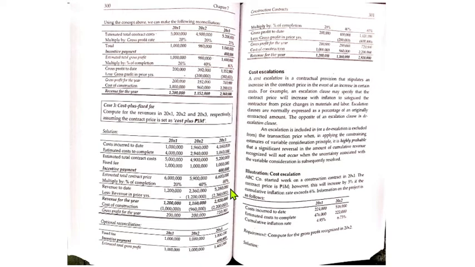Okay? Okay, next. Yung cost escalation na tinutukoy. What does a cost escalation mean? A cost escalation means na merong naka-indicate doon sa contract na pwedeng yung tinatawag na escalation clause na sinasabi na baka kasi merong mga changes in the economy.